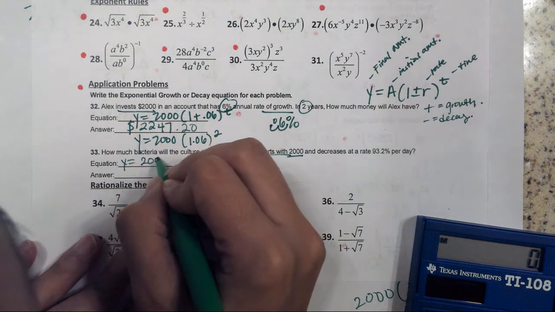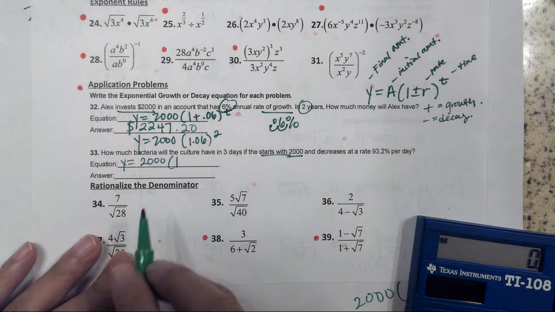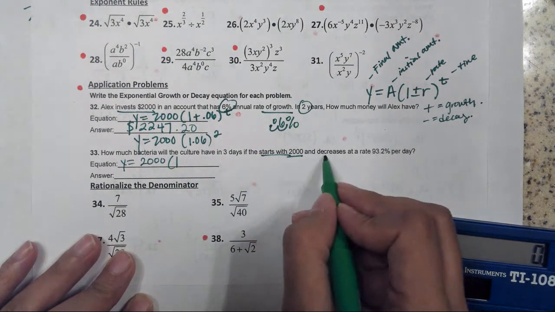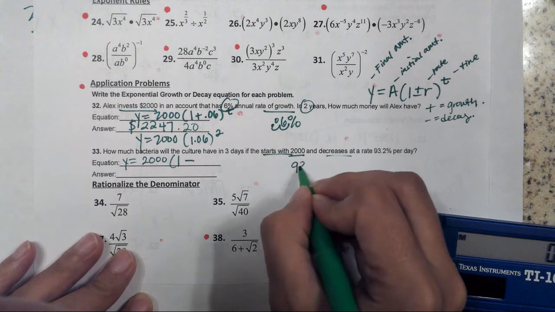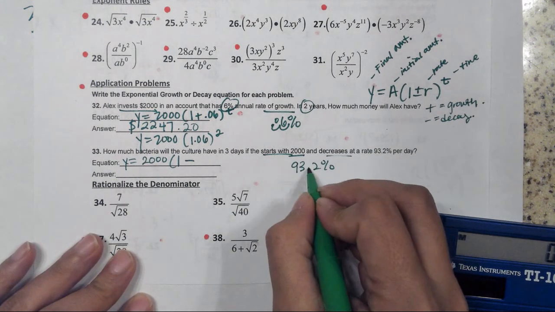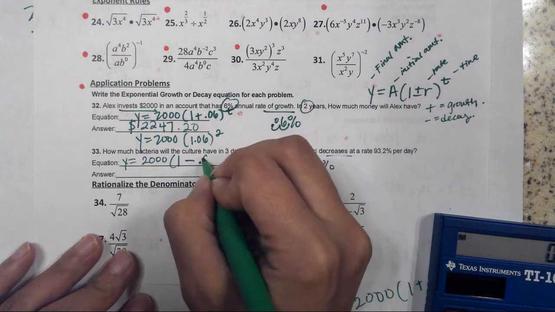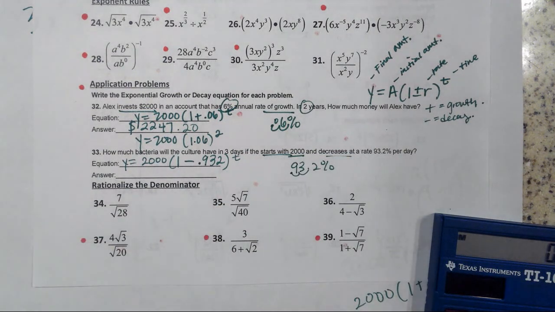So my starting point is still 2,000. I have 1, and it's going to decrease, so that means it's going to decay. So I have minus. My rate is 93.2%, so I'm going to move the decimal back twice. You get 0.932, and then it's raised to the t power for your time.